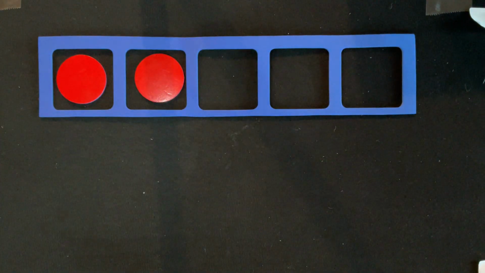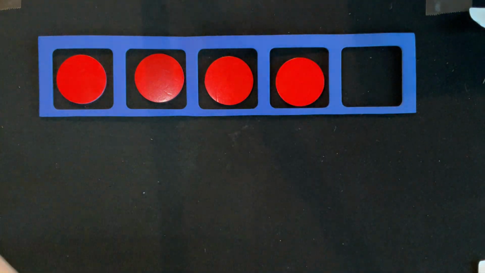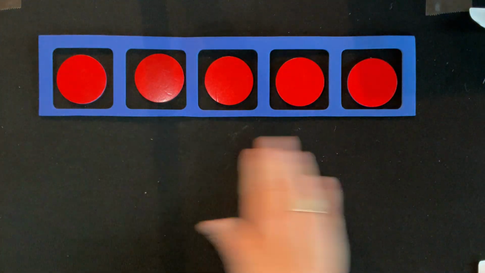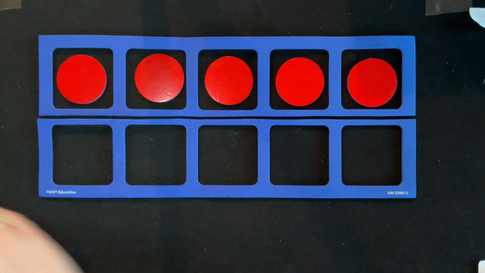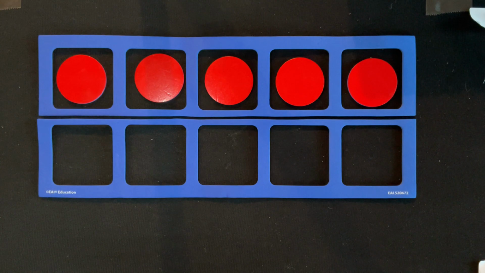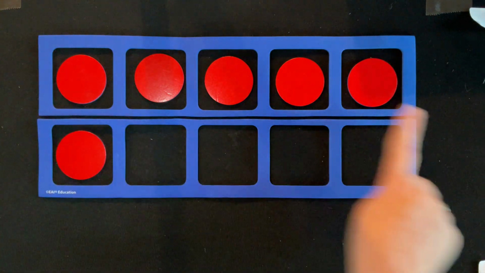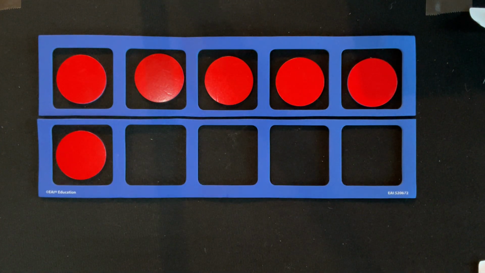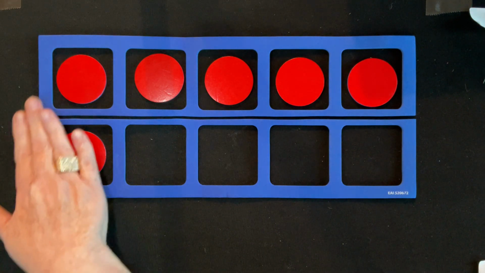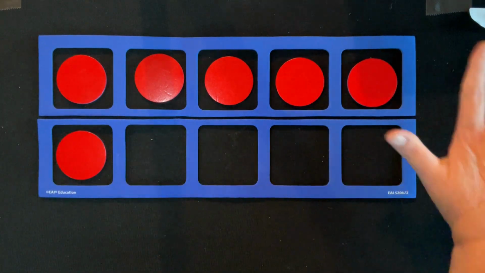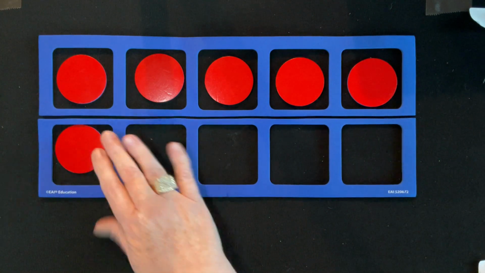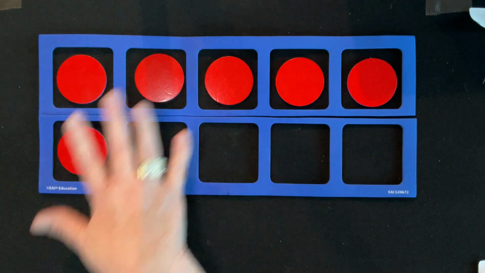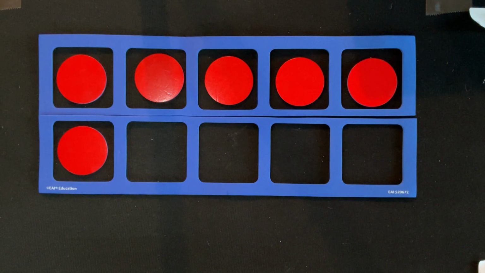1, 2, 3, 4, 5. Of course, if we use the complete 10 frame, then we could have kids continue counting to get all the way up to 10. That would be 6. And then you could just simply ask kids, well, what do you notice about the number 6? You may have kids tell you, well, it's 5 and 1 more, because they automatically saw their 5-frame. And that's the very beginnings of just putting things together and understanding that 6 was just a little more than 5.